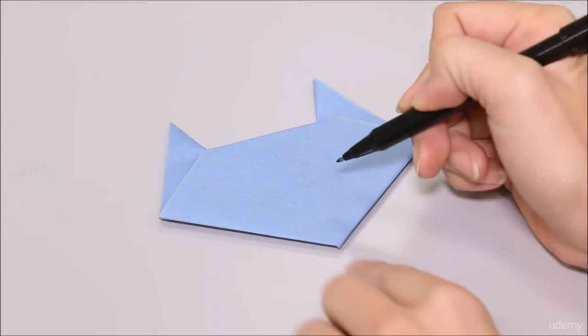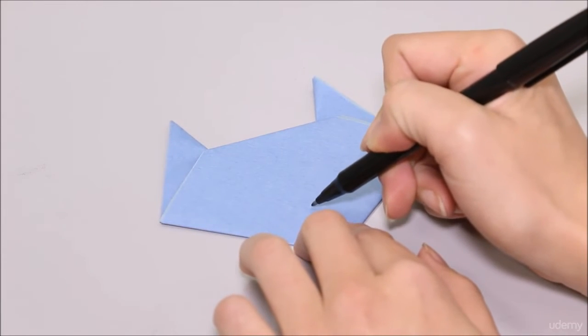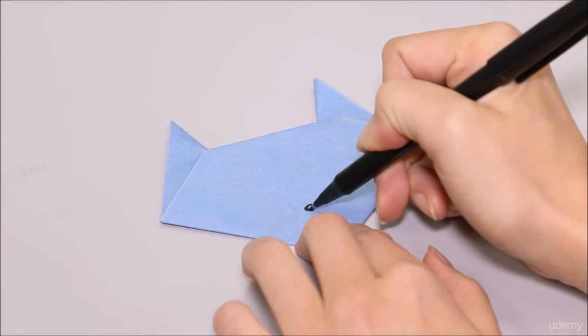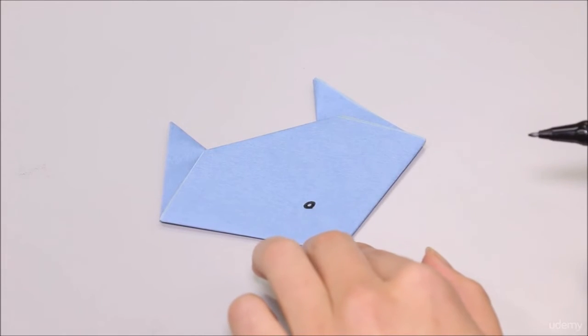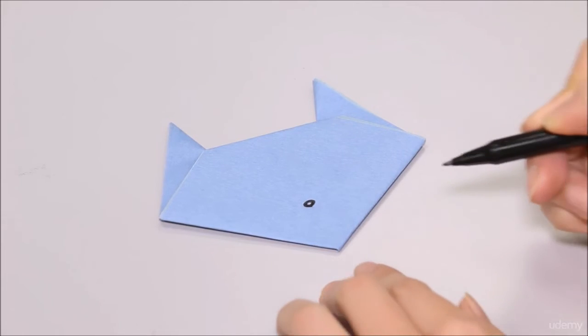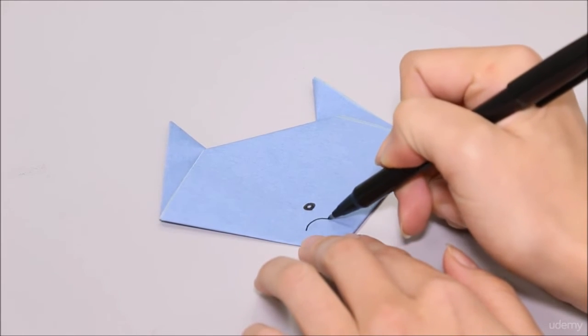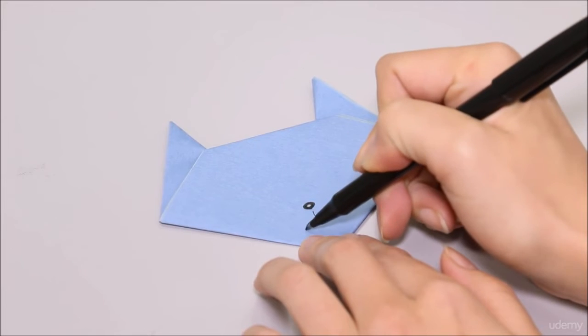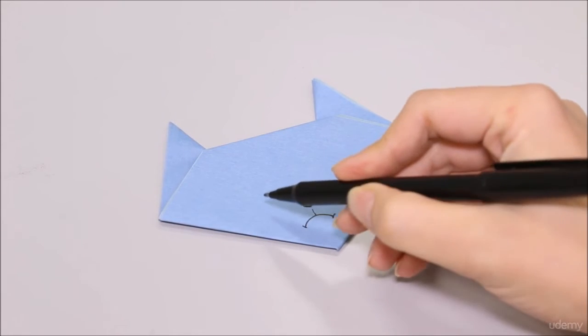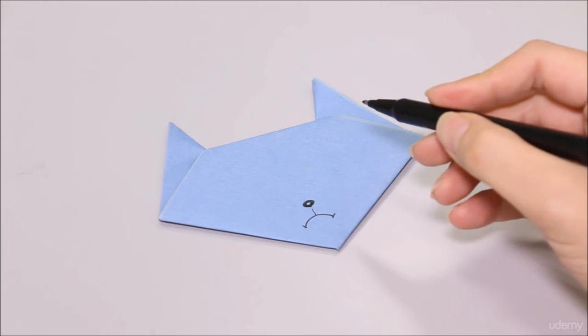Okay, now she's coming. First, set the nose position. This is critical. If nose position is not balanced, then whole figure is going to be imbalanced. Okay, lips this time. The end of lips are the lowest point.